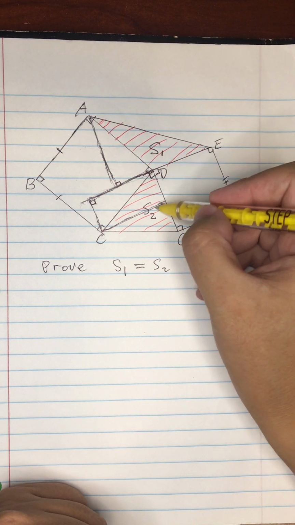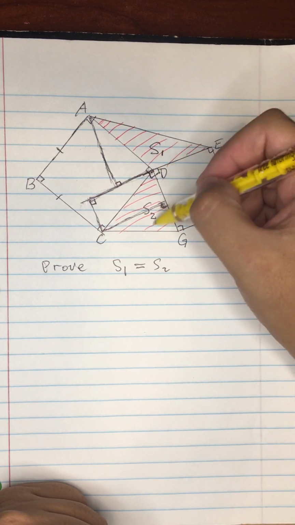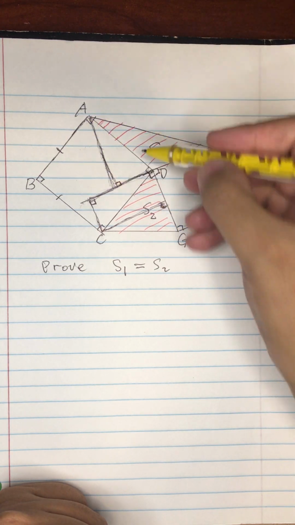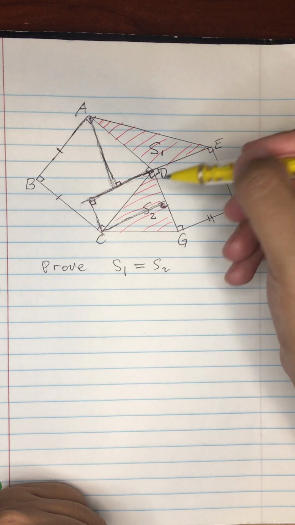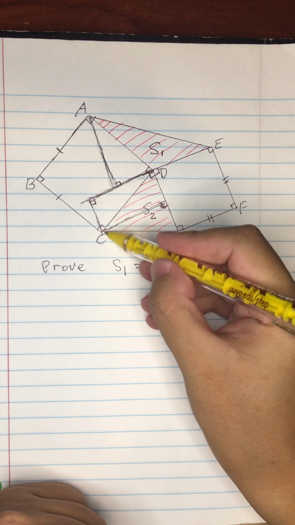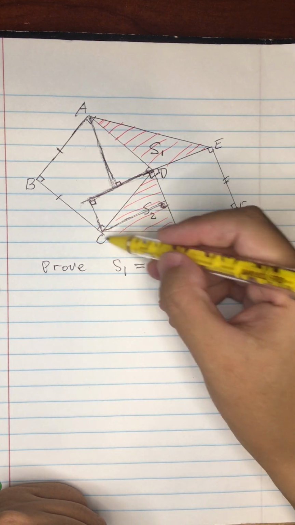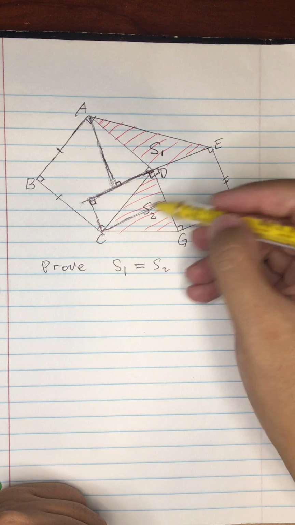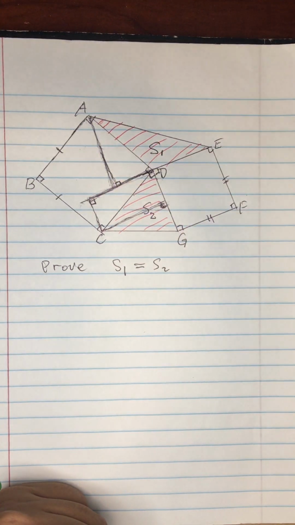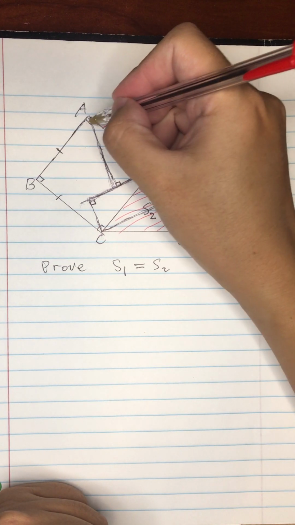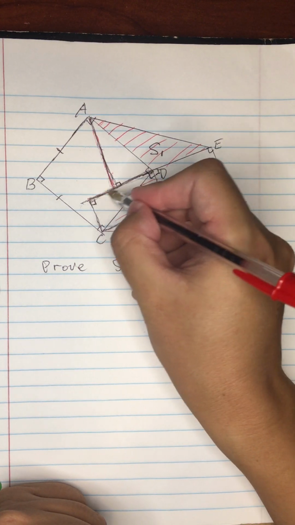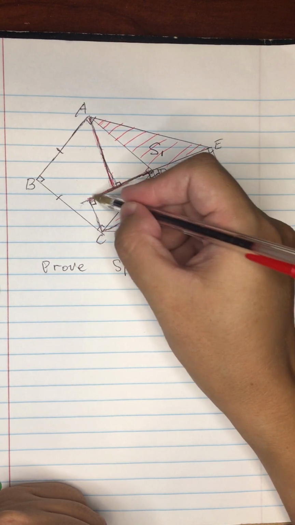So if I want to prove that the heights of the two triangles are the same, all I have to do is prove that this line, the height of ADE, is the same as this line, the height of triangle CDG with DG as the base. Can I prove these two lines are the same?